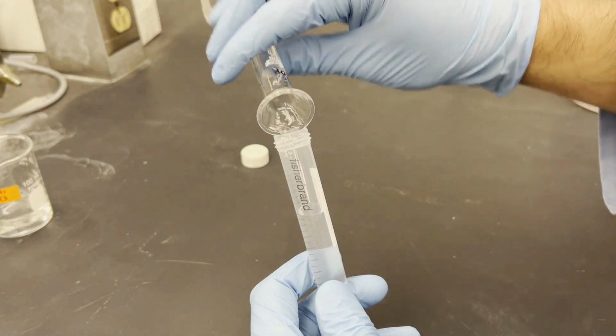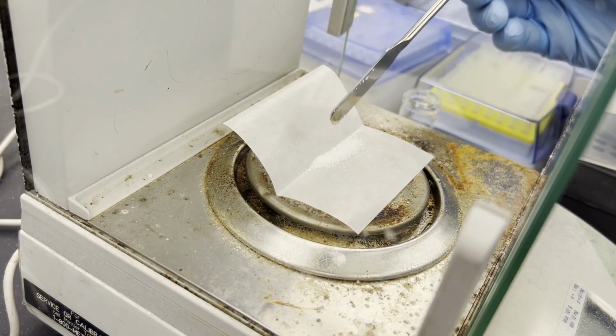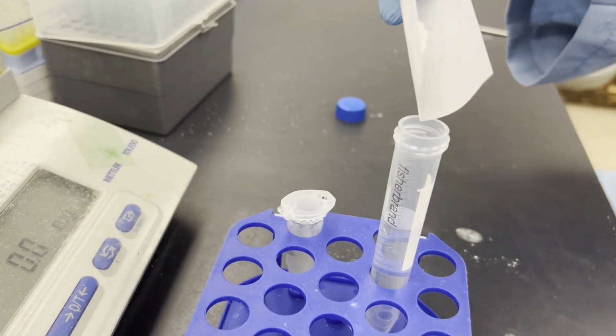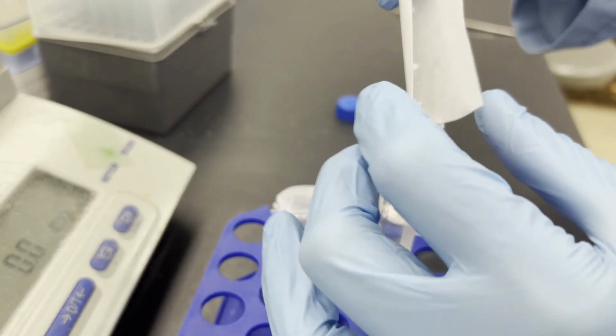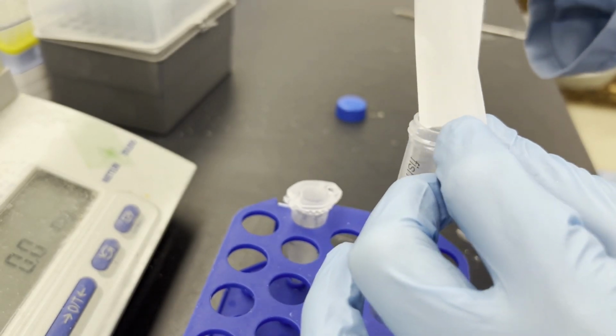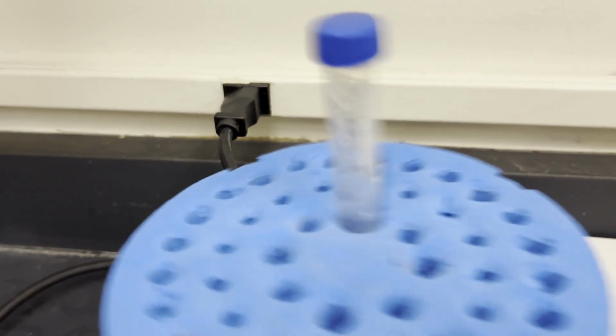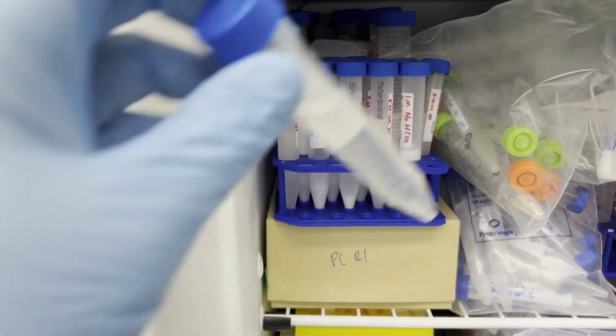Giving your weigh paper a soft crease can help with transferring your powder into the vial. The powder is rather cakey, so it may fight you when trying to weigh it or add it to the plastic vial. Make sure to mix it well with each use as it tends to settle. We can store it in the freezer until needed.